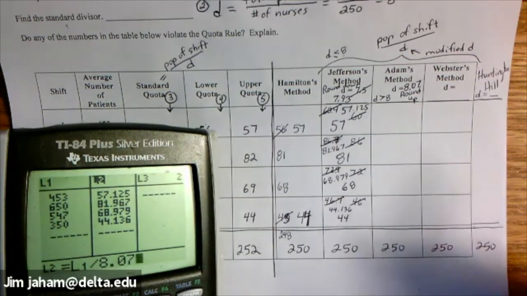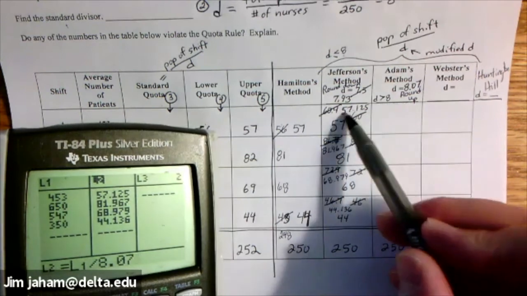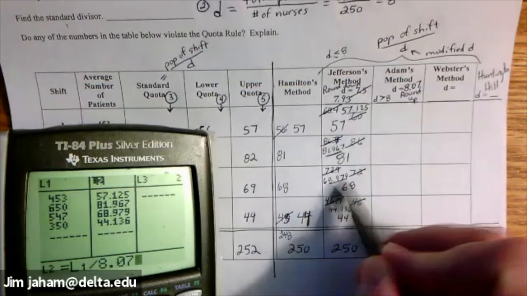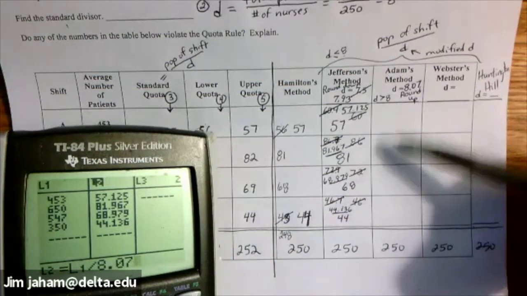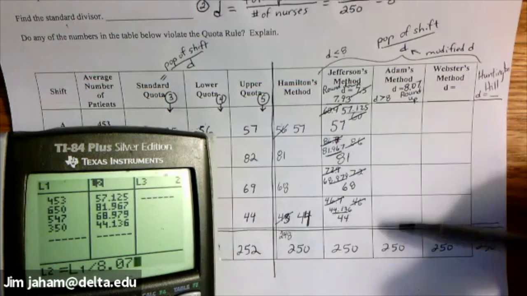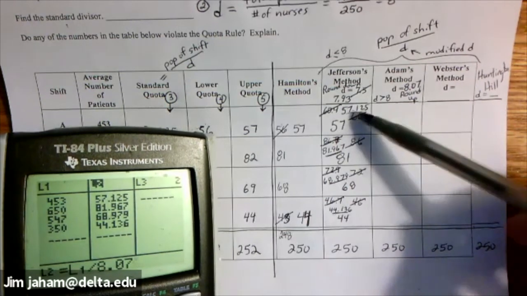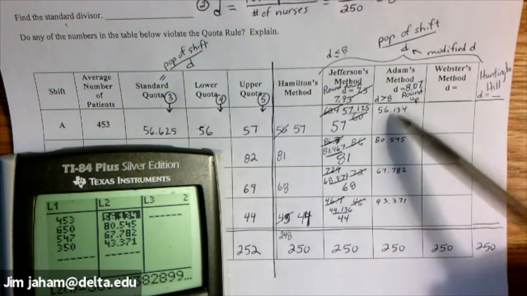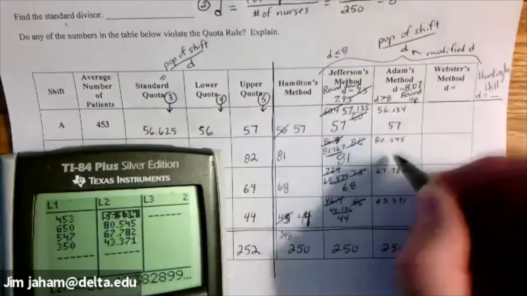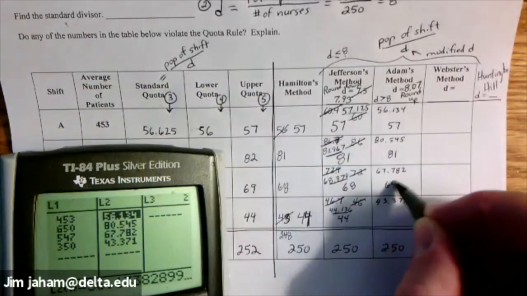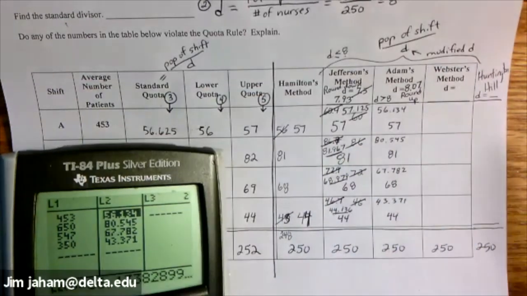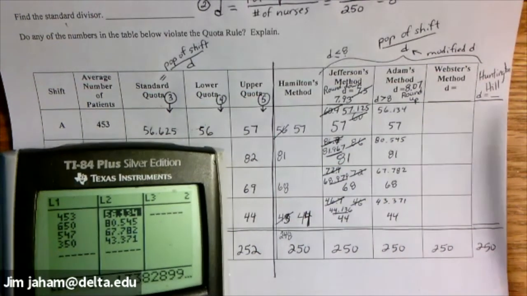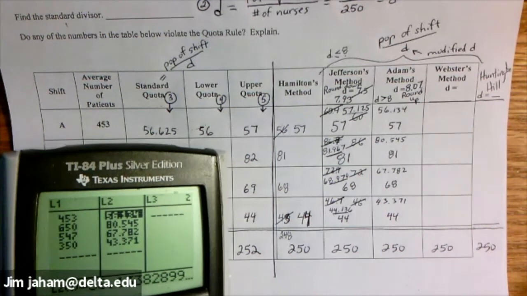All right, and so as you're going through these methods, you're going to first come up with a decimal number like these guys. But ultimately you want whole numbers because these represent nurses. And so once you get these numbers over here, then you're going to round them up. Okay, so now we're going to round up 57, 81, 68, and 44. Boy, it doesn't look like there's much variation in these methods, right? They're all giving the same number. And that's fine. Sometimes that happens.